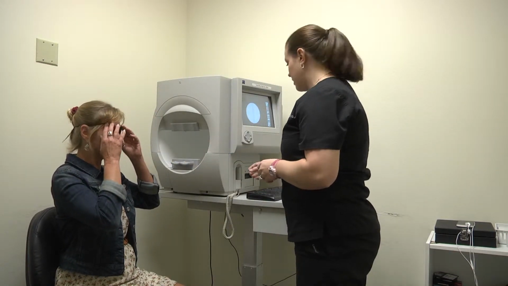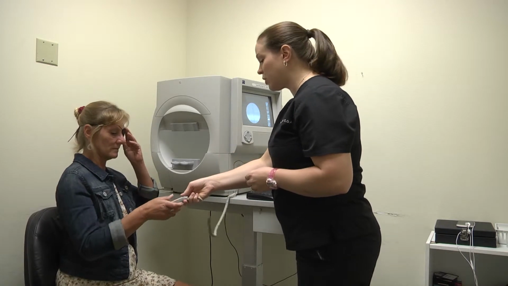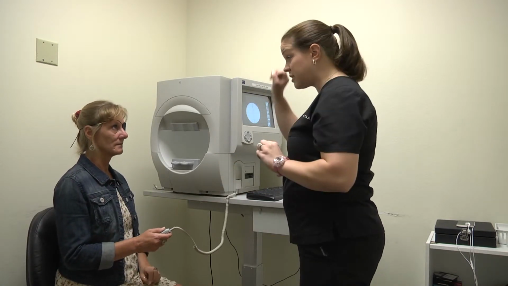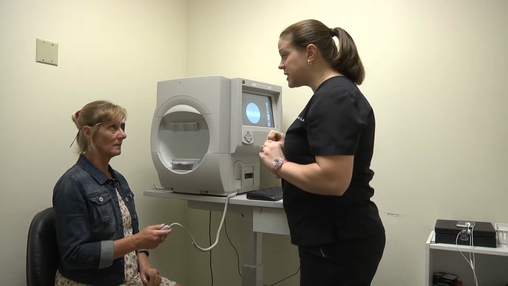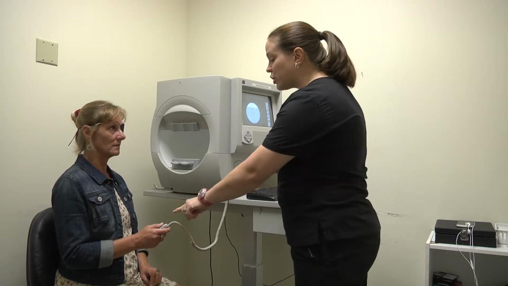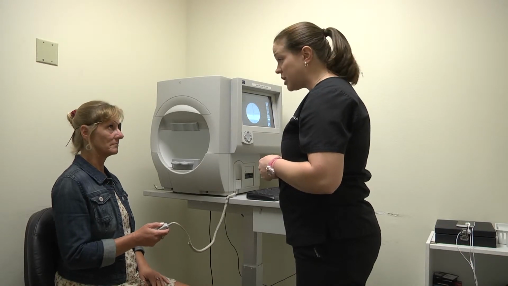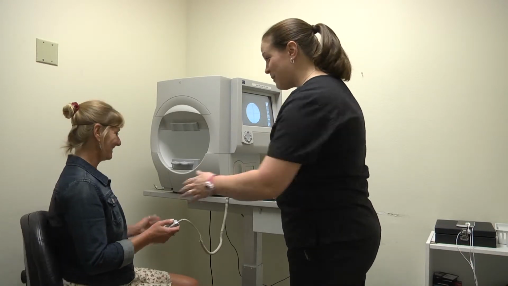You'll hand them the remote control and explain to them they're going to push the button on the remote control every time they see a flashed light. The whole time they need to focus on the center orange light. You'll need to explain to the patient that this test can take about 7 to 10 minutes per eye.